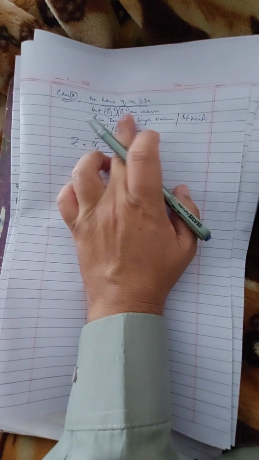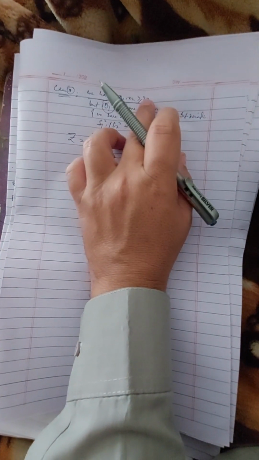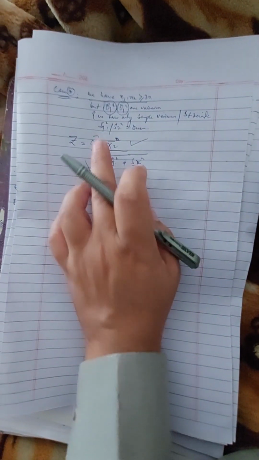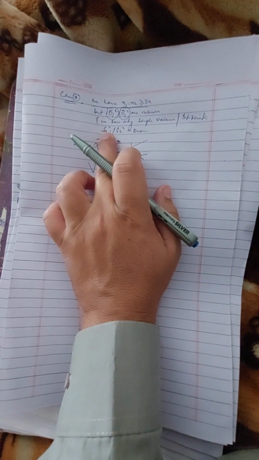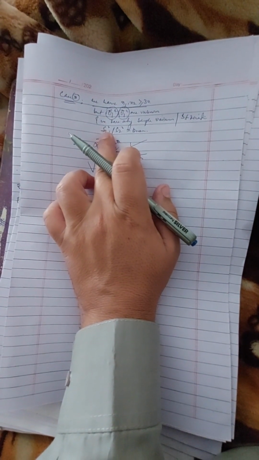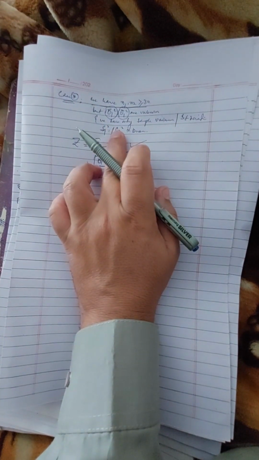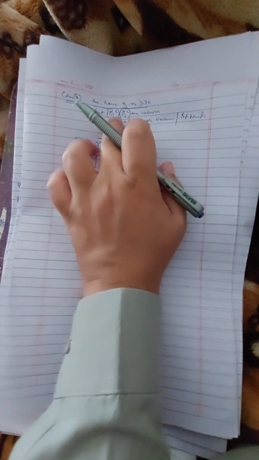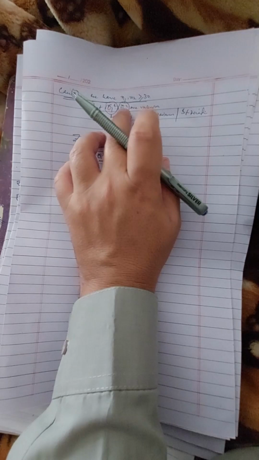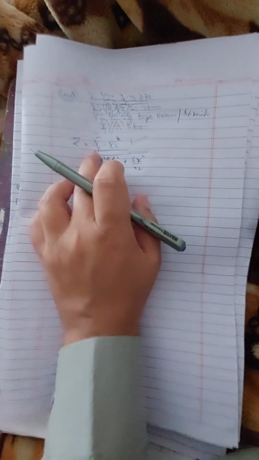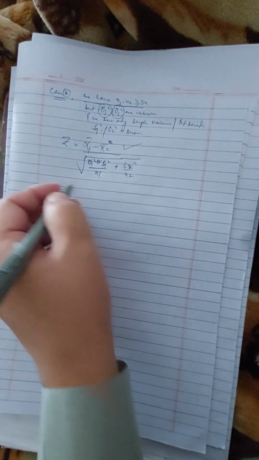And if these are unknown but the sample size is large, we use the same formula, but sigma 1 square will be replaced by s1 square and sigma 2 square will be replaced by s2 square. And if the sample is large and sigma 1 square and sigma 2 square are known, then we use exactly the same formula as case 1.